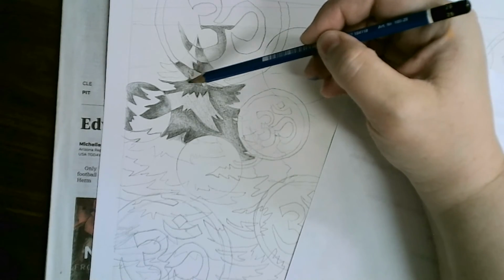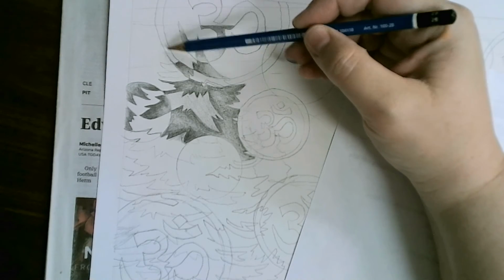So here where the tree is really, really dark, then I have this division.